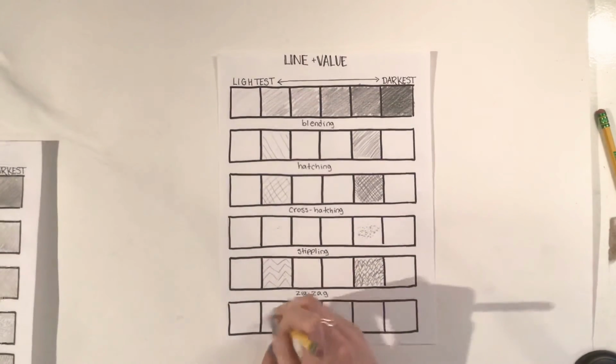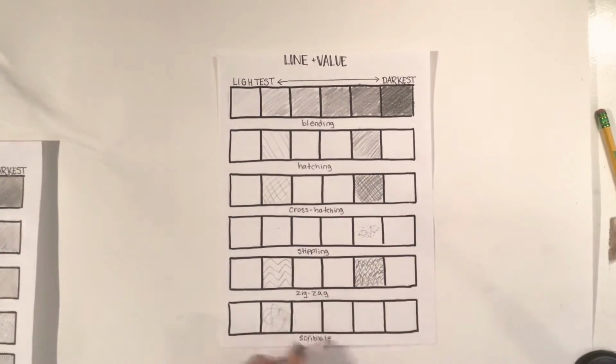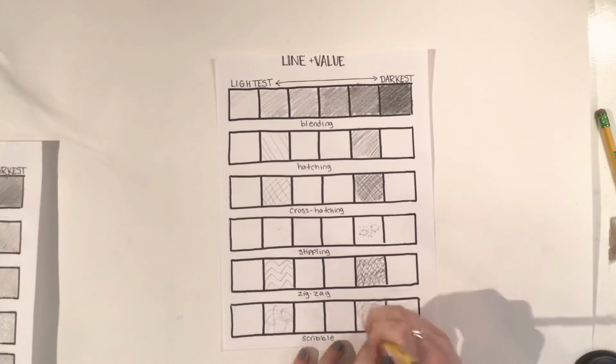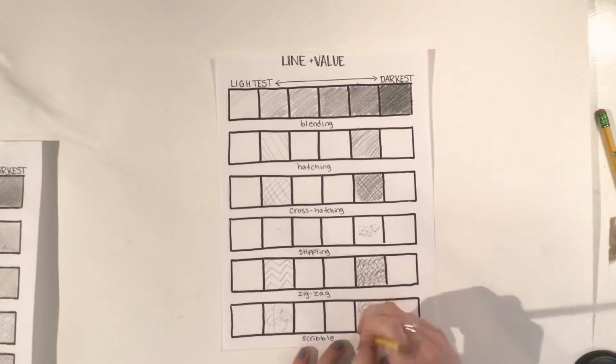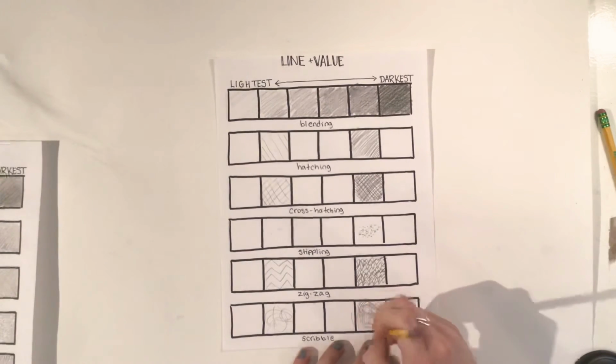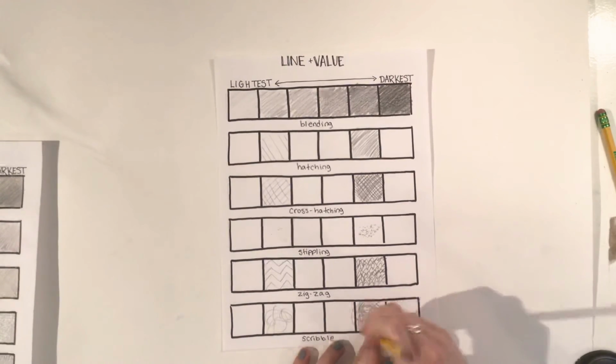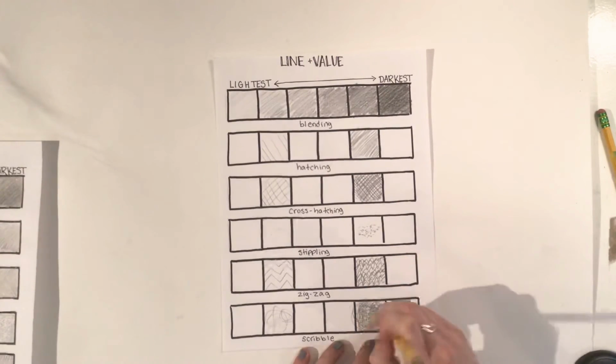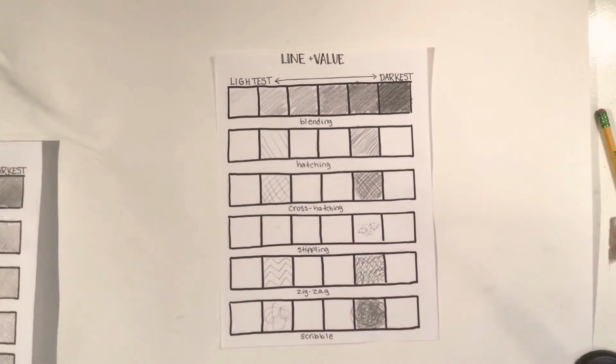And scribbling is my personal favorite. Here's a scribble. It's kind of fun to let loose and feel free and just scribble around. I think that's kind of my favorite one. And look, just by using scribbles, I've made a dark square.